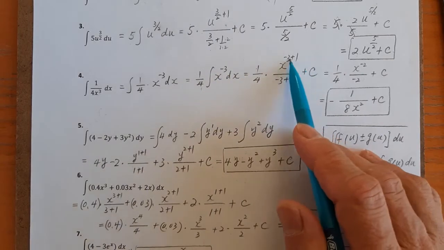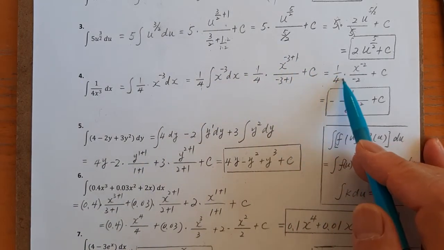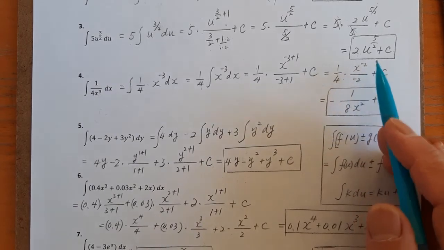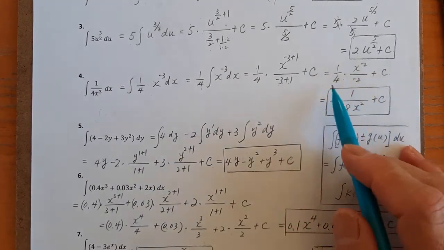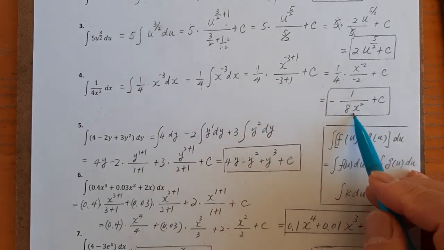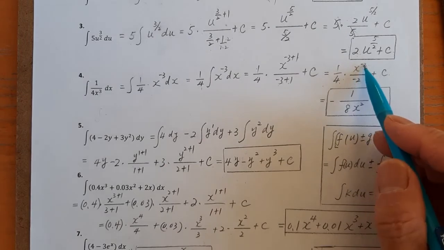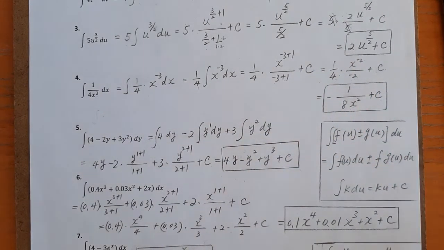Then -3 add 1. So you get 1 quarter times x to the power -2 over -2, add a c. Then multiply together, 4 times -2 is -8. And x to the power -2, move down to the denominator, get x squared, and plus c.